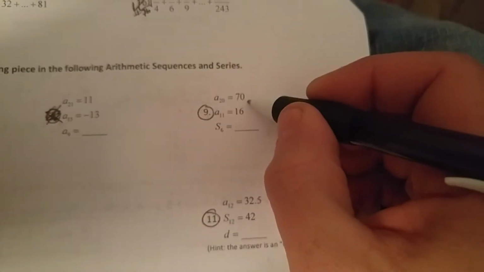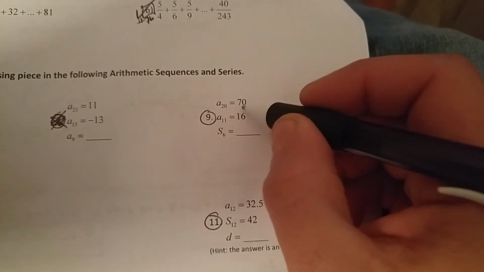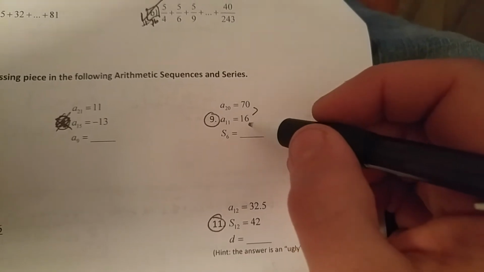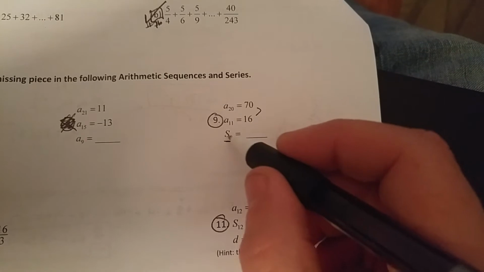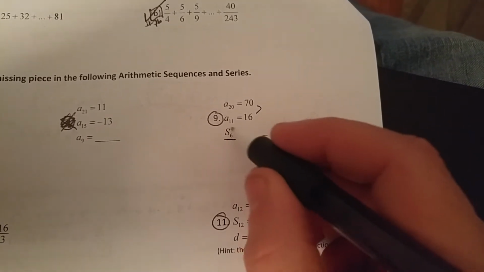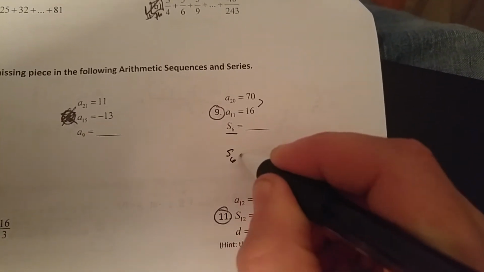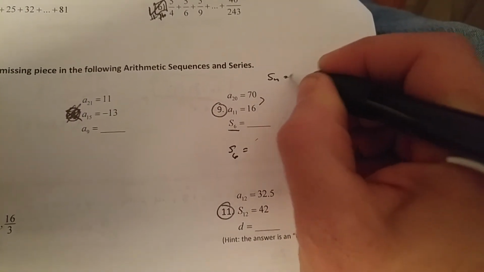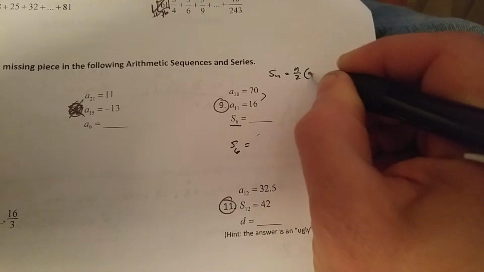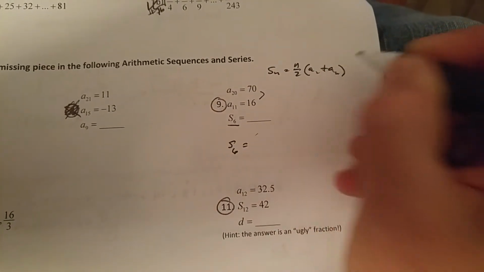So for 9, they're not giving me a sub 1, so I'm going to have to find that somehow. Sometimes I like to start with what I'm asked to find. So I know that I'm asked to find s sub 6, so that formula is going to look like this. So remember, the summation of an arithmetic is n over 2 times a sub 1 plus a sub n.